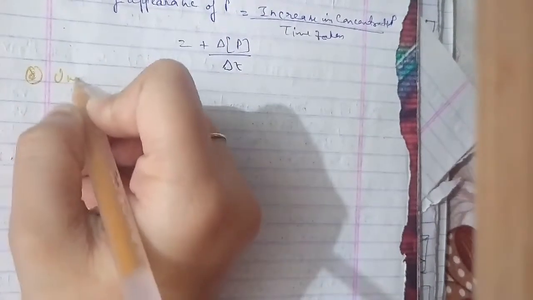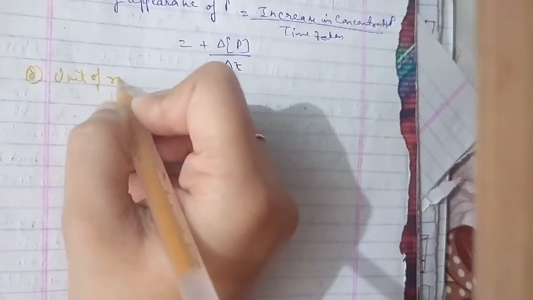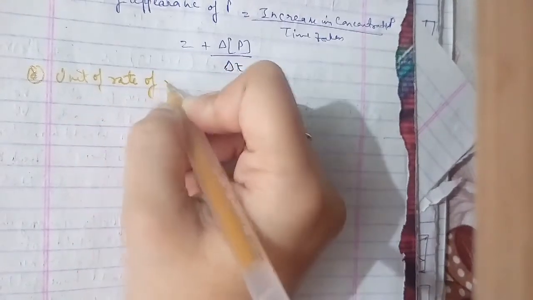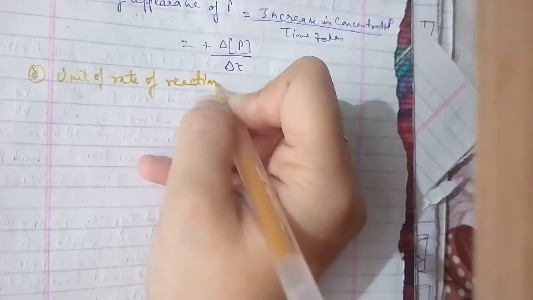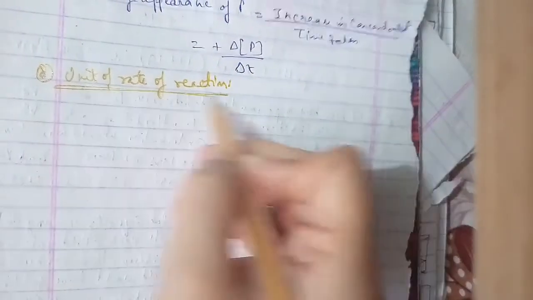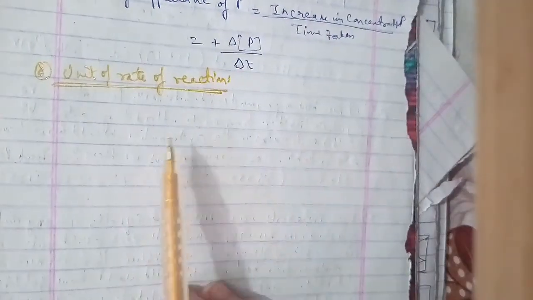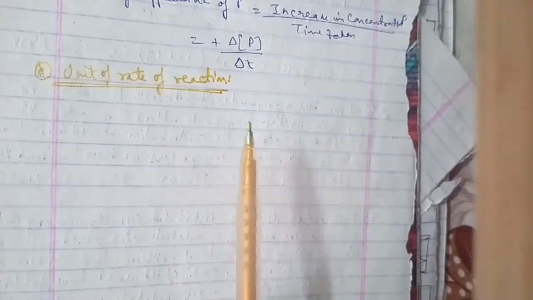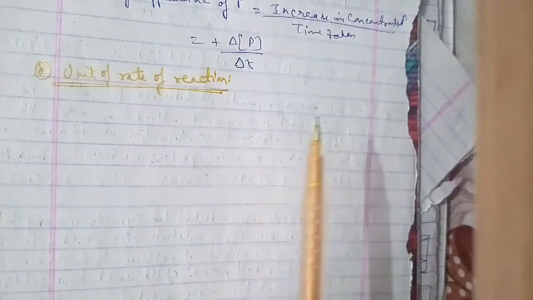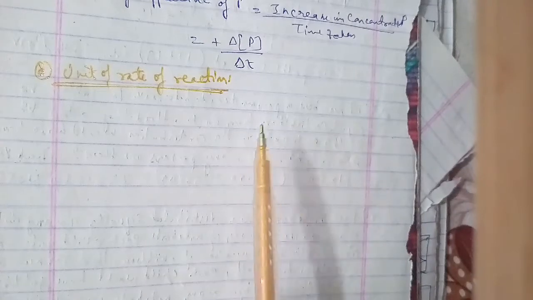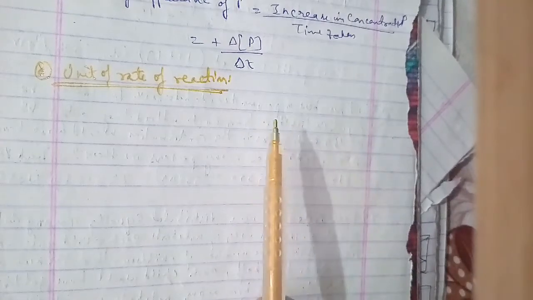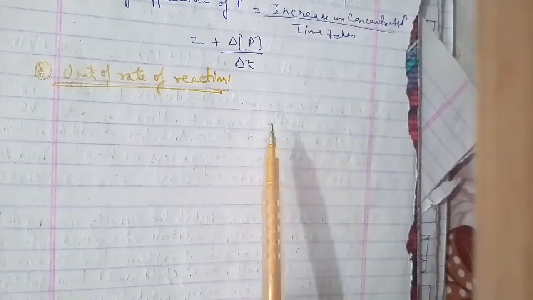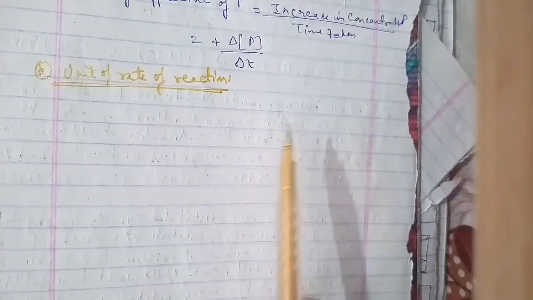The next topic will talk about the unit of the rate of the reaction as well. Unit of rate of reaction. From this equation it is clear that the units of the rate of the reaction are concentration over time. For example, if the concentration is in mole liter inverse and the time in seconds, the unit will be mole liter inverse second inverse.